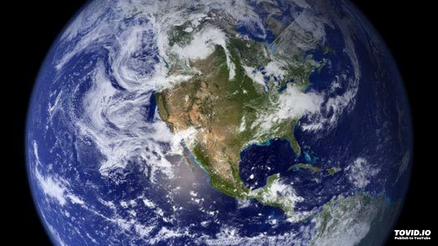The creation of the Earth is a topic that has been studied and debated for centuries by scientists and theologians alike. The most widely accepted theory for the formation of the Earth is known as the Big Bang Theory, which states that the universe began as a singularity, a point of infinite density and temperature. This singularity then expanded and cooled, eventually forming the stars and galaxies we see today.